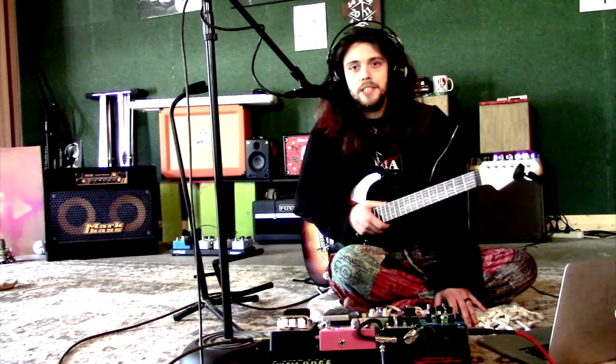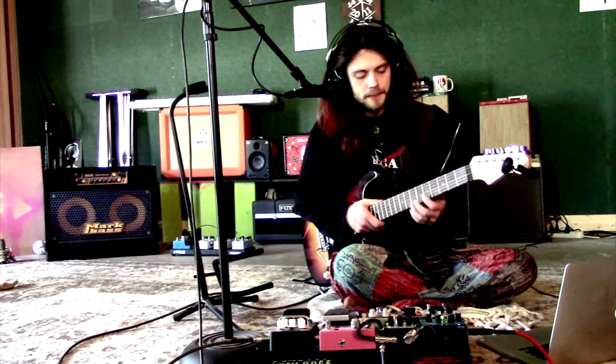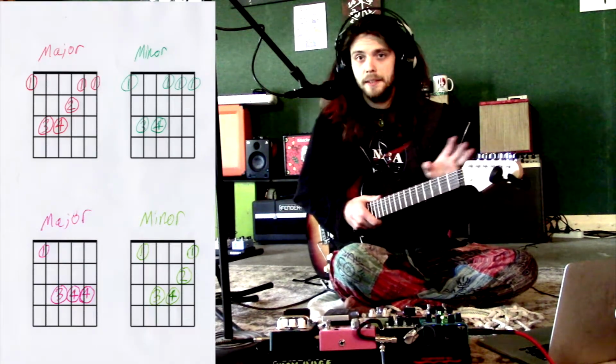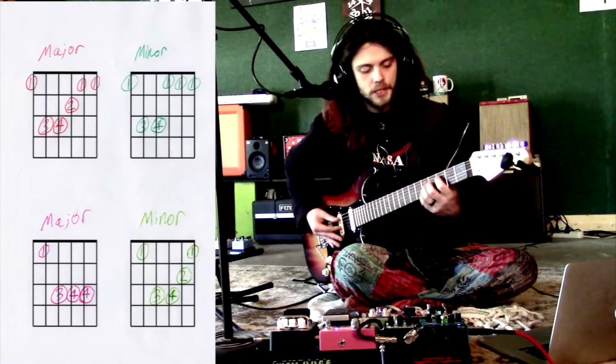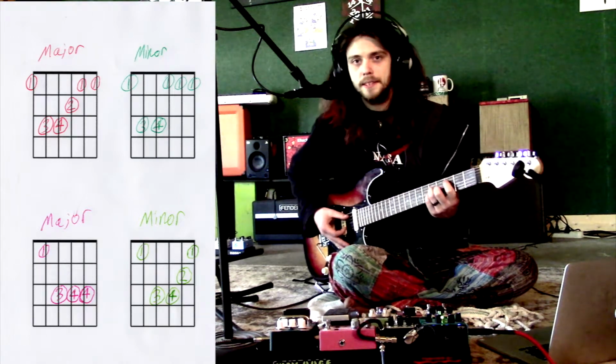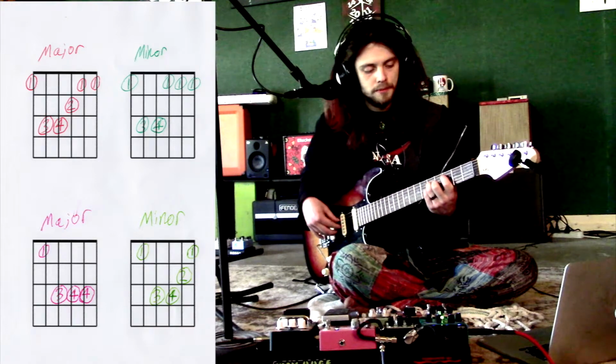I also have this nice sheet for you to learn some chord shapes. Essentially, you find the root you need, and whether it's on the E or the A string, I have a shape here for you on this sheet. And you can look at this whenever you need it, pull up the PDF or pause the video.